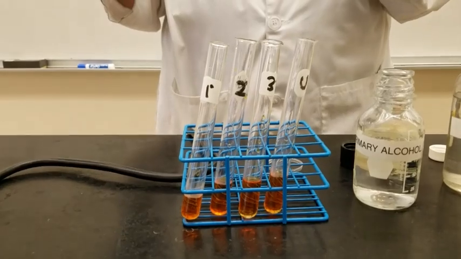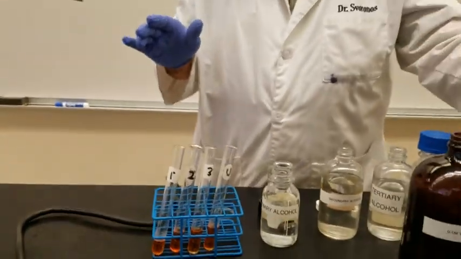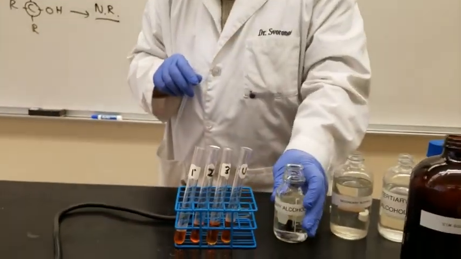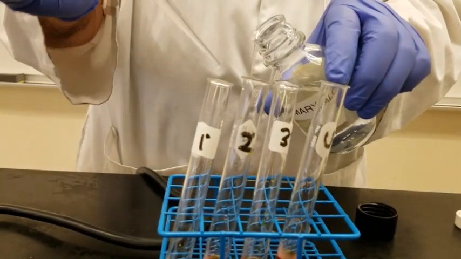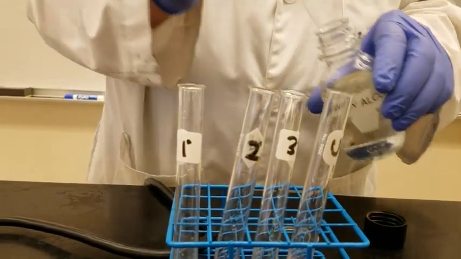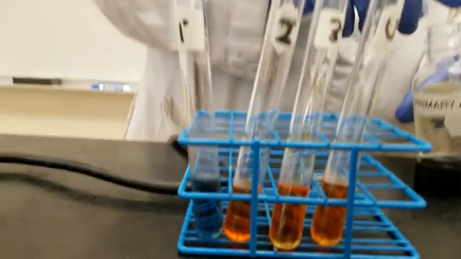Everybody agrees? Okay. Now what we're going to do is we're going to take a primary alcohol and we will add a few drops of that. And you see here the color change into green. Do we see that? Okay, great.